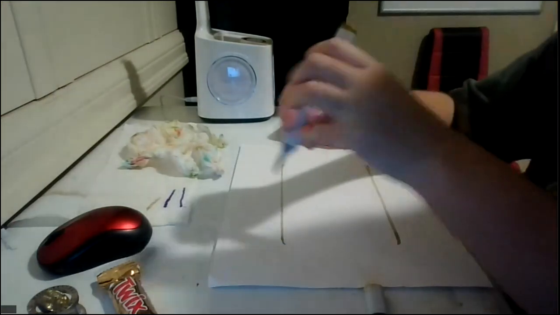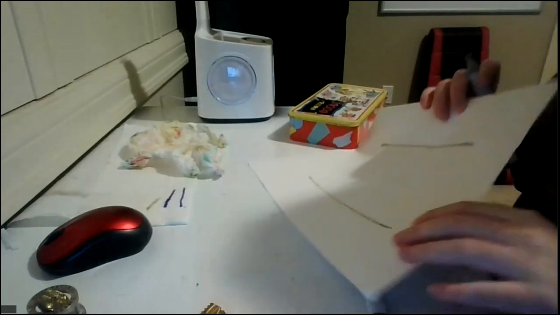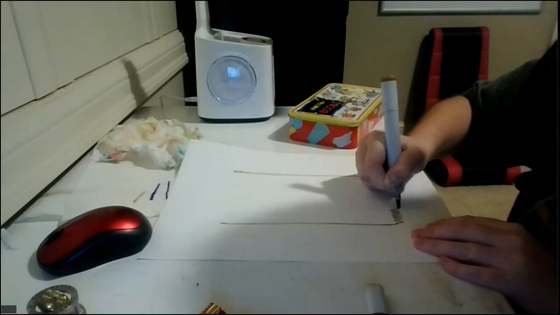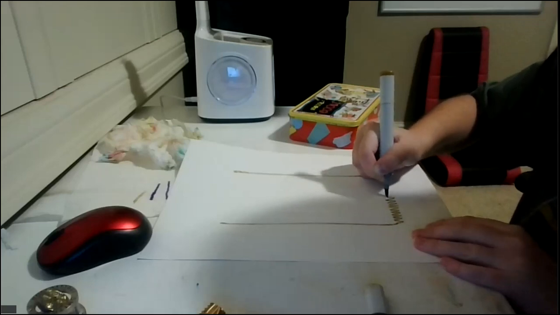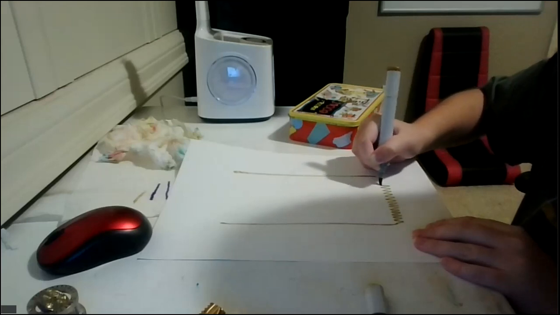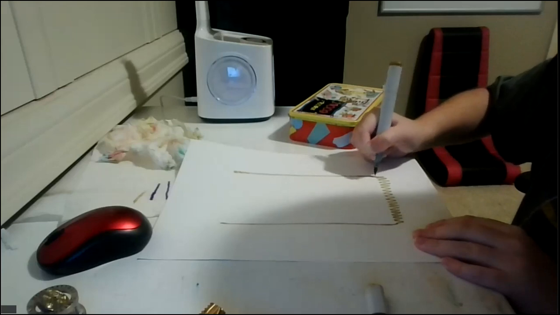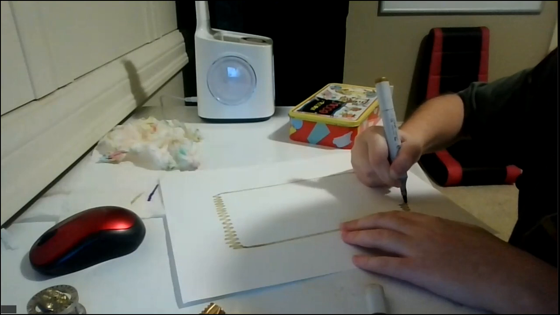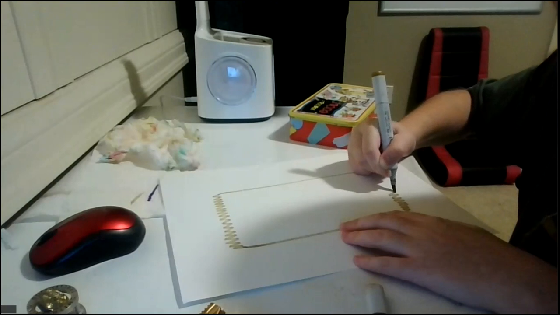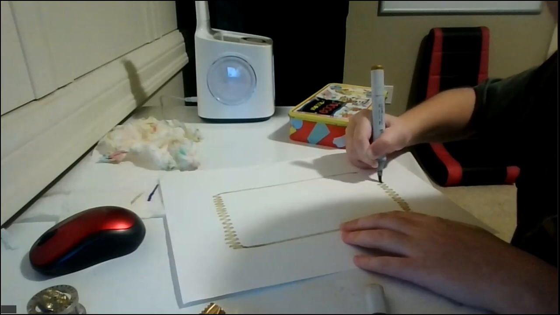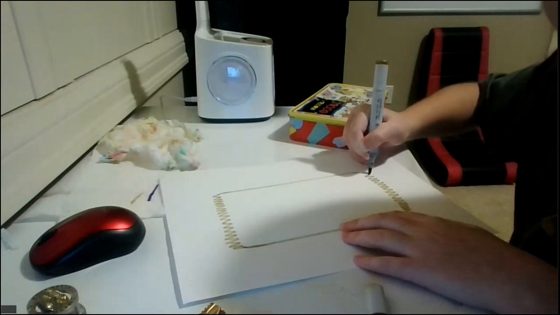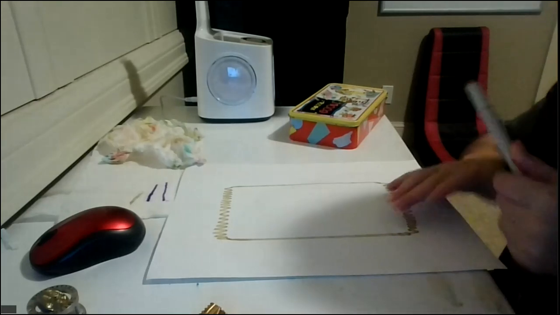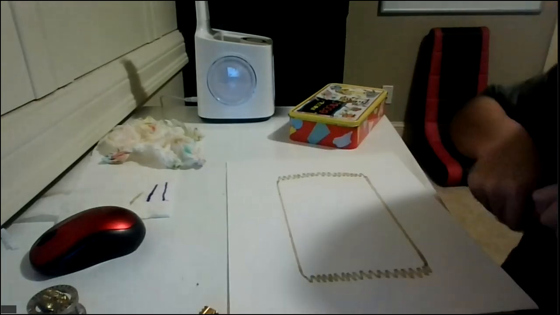And I'm gonna draw in the spikes. Okay. Now I'm gonna go ahead and color this in.